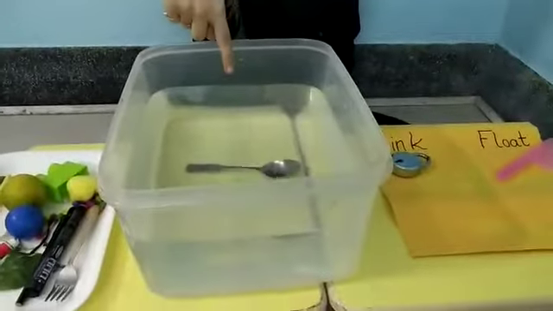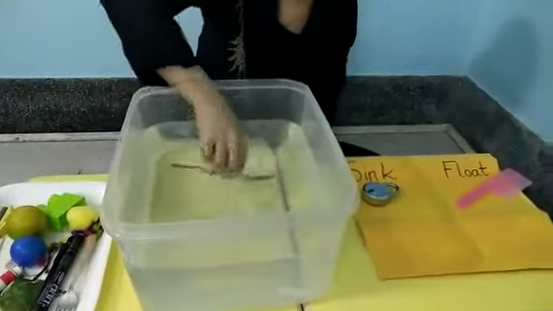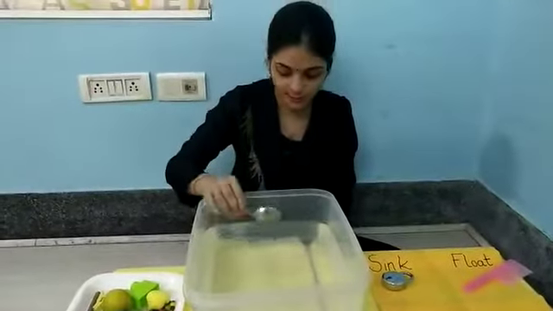Next, let me try putting this spoon in water. This also went deep inside. So we say the spoon sinks in the water. The spoon sinks.